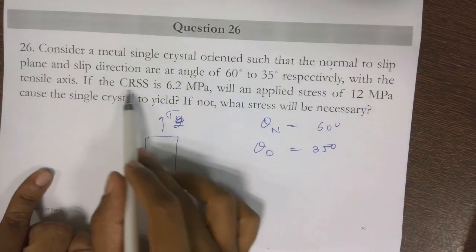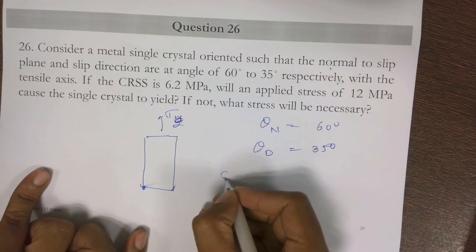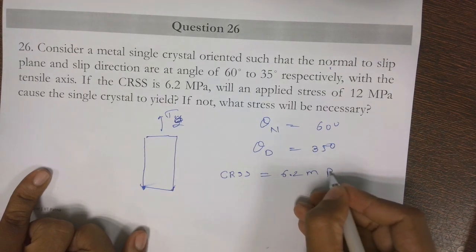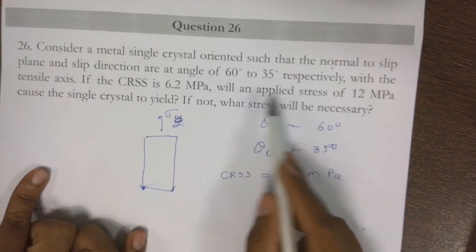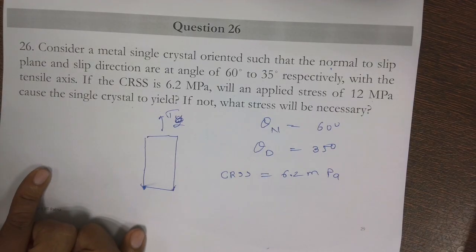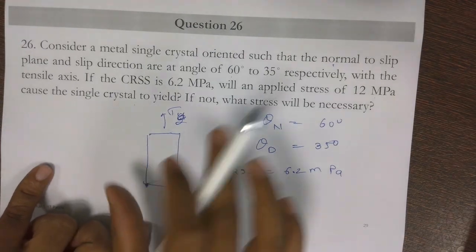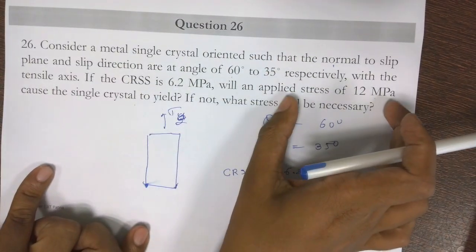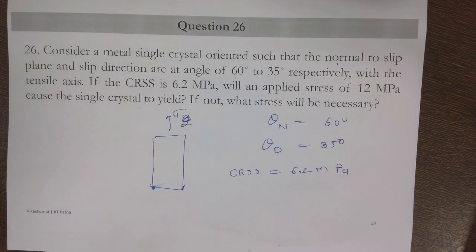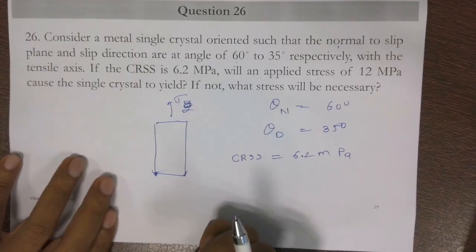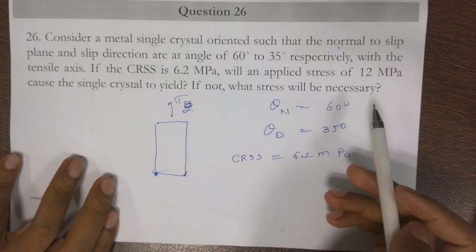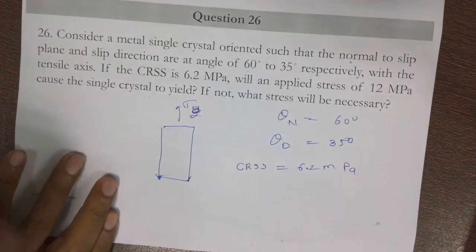If the CRSS is given as 6.2 MPa, will an applied stress of 12 MPa cause the single crystal to yield? So let's see what is the yield strength of the material. We are applying 12 MPa. Will the specimen undergo yielding or not? Let's find the yield stress. If the yield stress is below 12, then 12 is sufficient to cause yielding. If the yield stress is more, then it will not cause yielding.